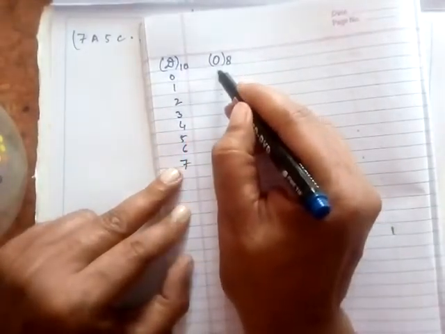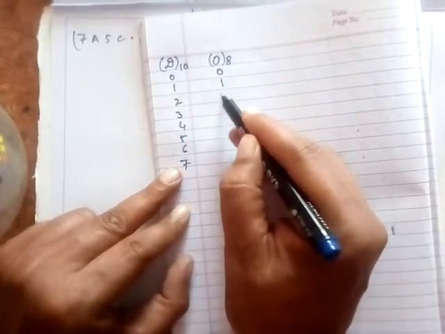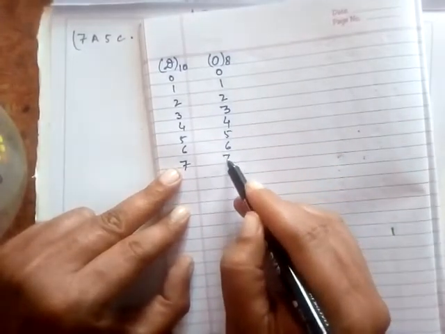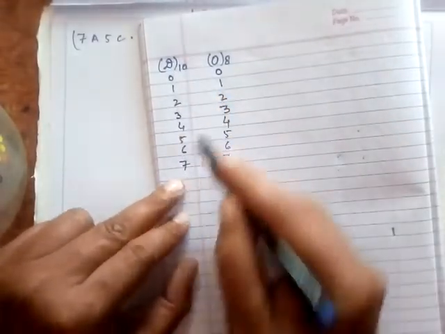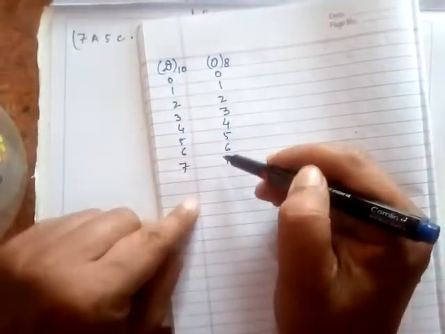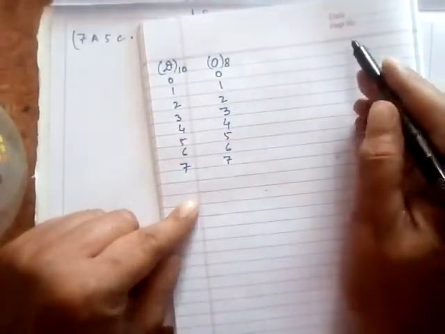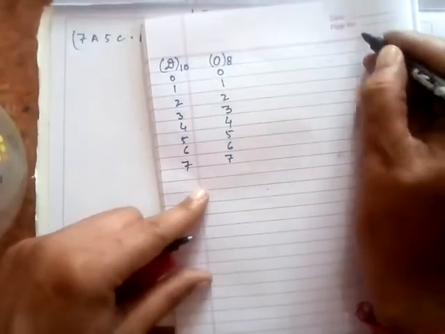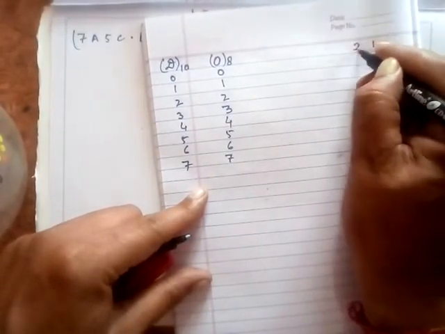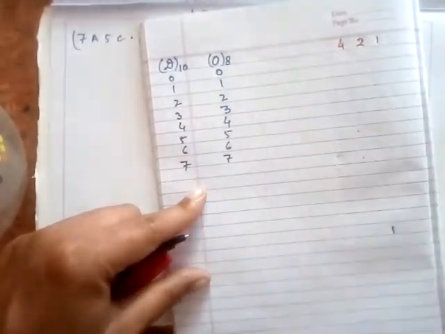In octal, of course, this will correspond to 0, this to 1, this is 2, this is 3, this is 4, this is 5, this is 6, and this is 7. Of course, decimal 8 in octal will be represented in a different way. That is another point. So if I have to convert this particular number into binary, I represent it by 3 bits. I'll simply write here 1, 2 and 4, that is, 4, 2, 1. 8 I'll write later on.